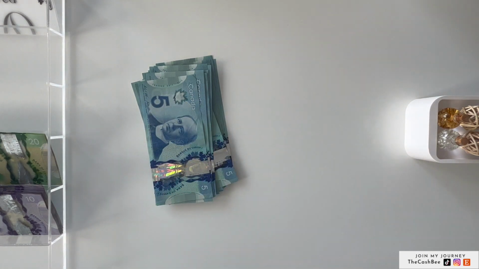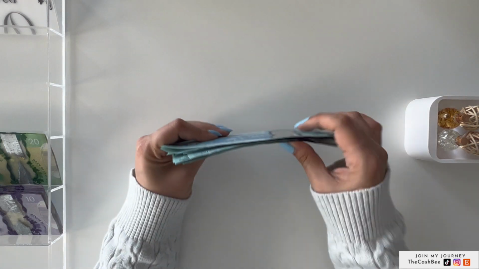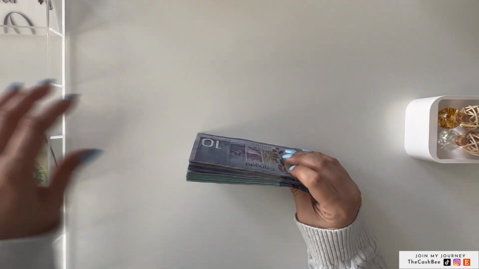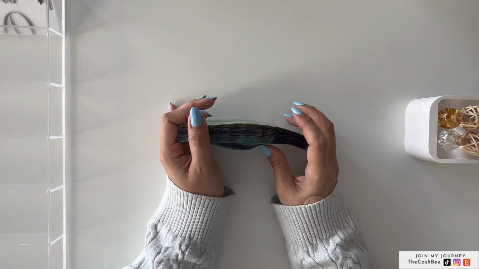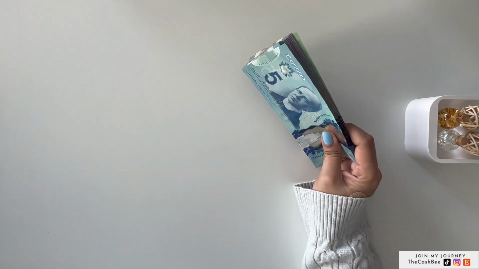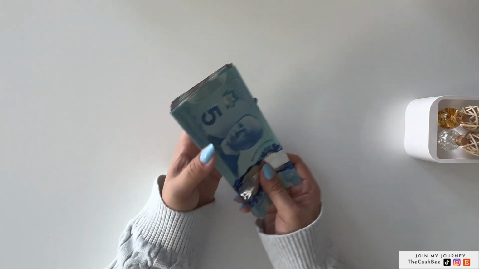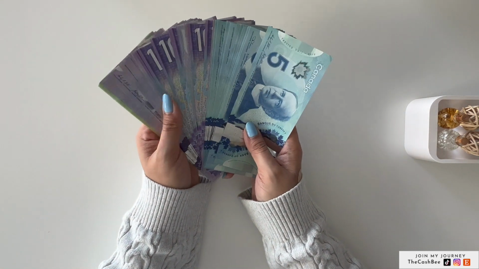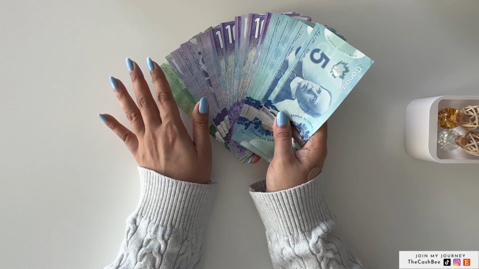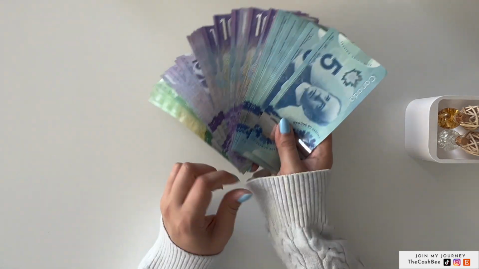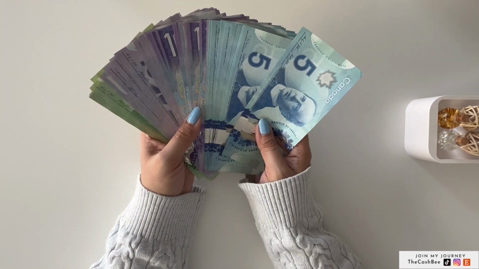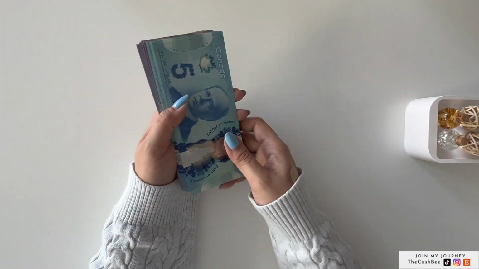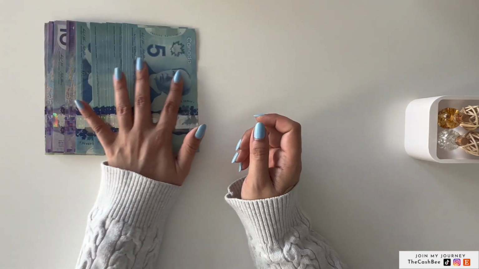Okay, so 700 going back to the bank this time, which is incredible. Like, this always surprises me. Being able to put any amount of money actually into my savings account is always a blessing. So 700 is a big number, and I'm so happy for that.